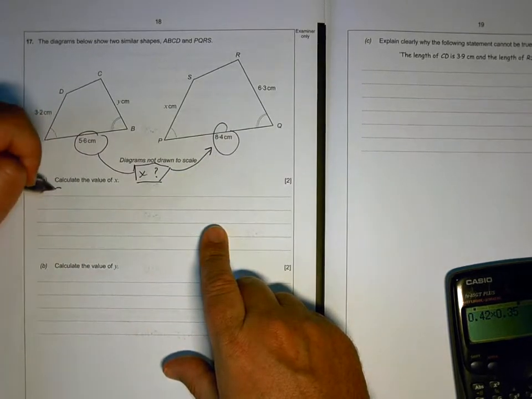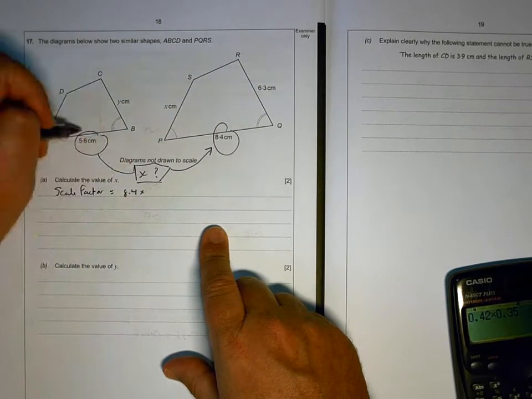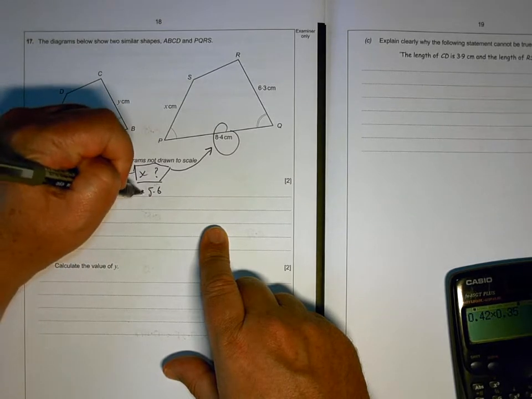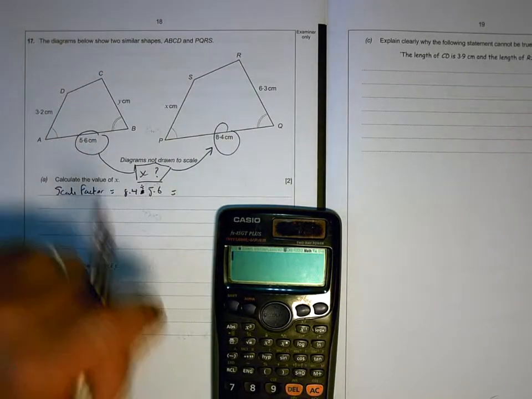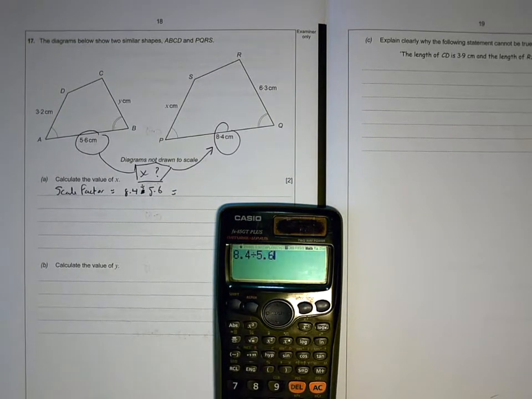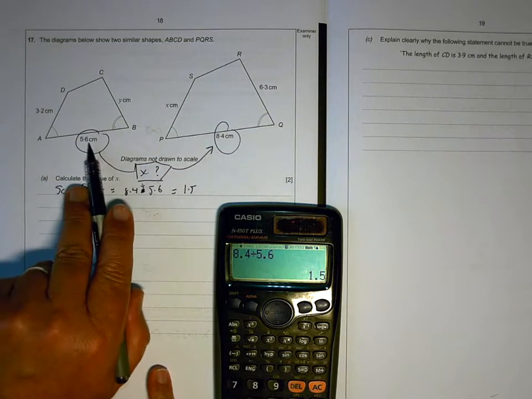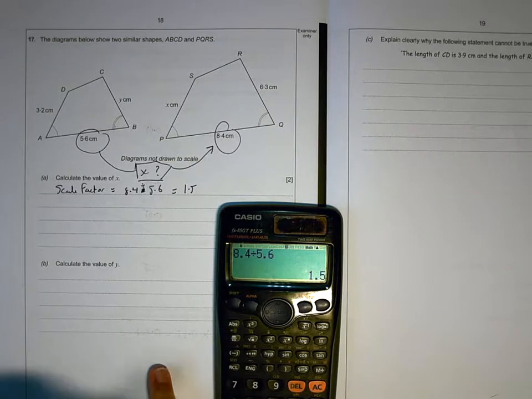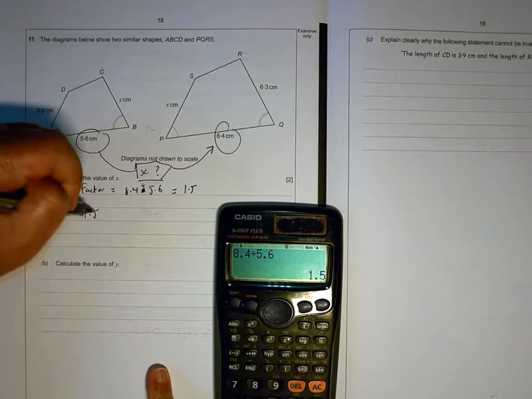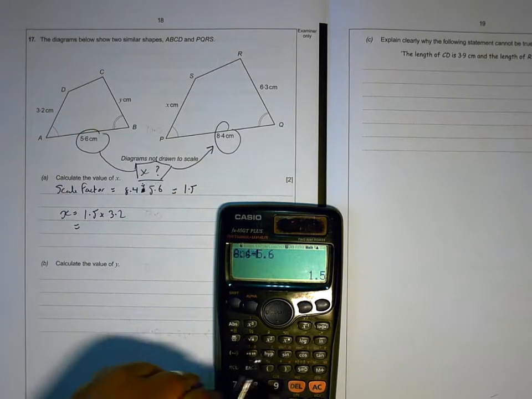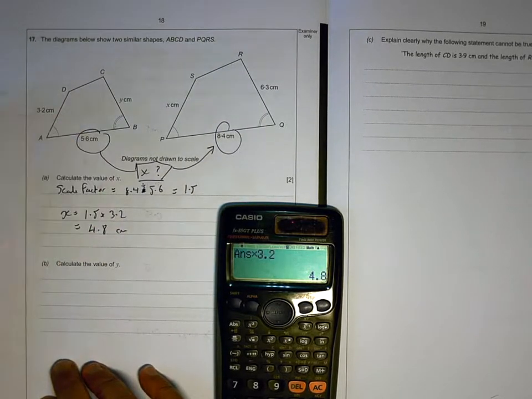So to do that, the scale factor will be 8.4 times 5.6. No, sorry, divided by 5.6. 8.4 divided by 5.6, 1.5. So every side in the larger shape is 1.5 times the size in the smaller shape. So x is going to be 1.5 times 3.2, 4.8. So x is 4.8 centimeters.